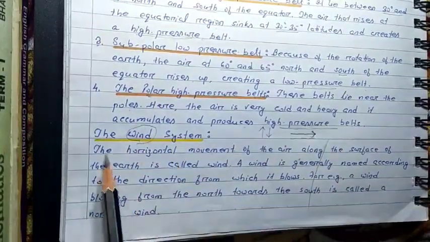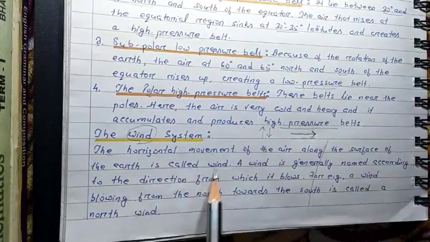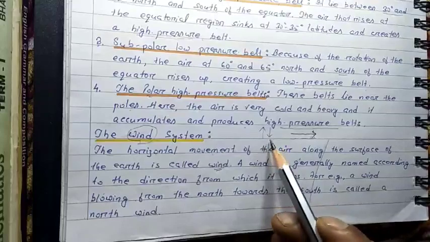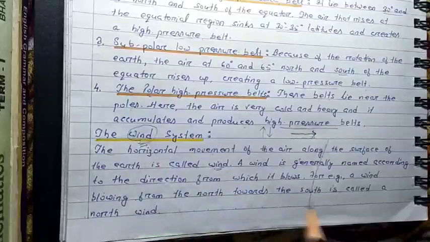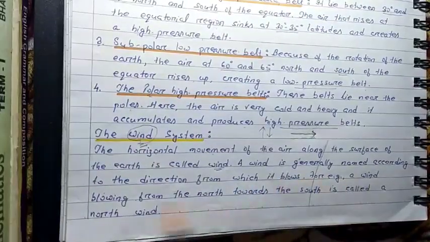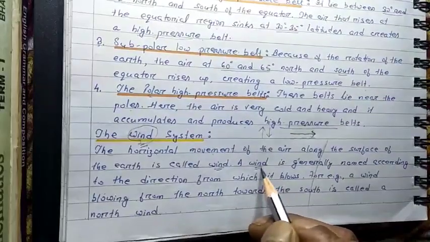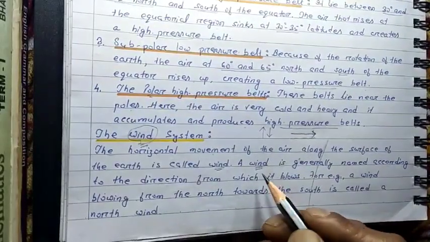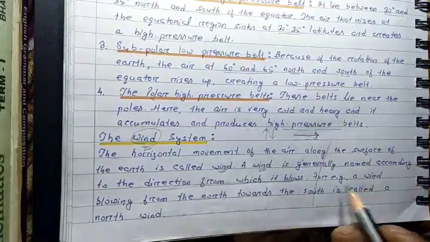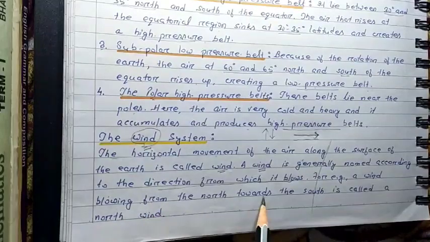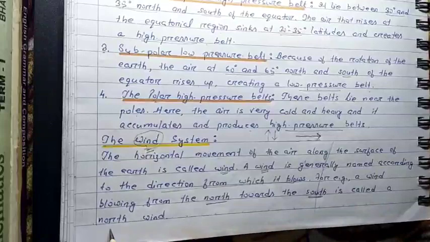You can see it is written, the horizontal movement of the air along the surface of the earth is called wind. The vertical movement is not known as wind. A wind is generally named according to the direction from which it blows. Remember, the different types of winds have been given different names, and these names are generally given by the direction from which it blows. For example, if any wind is blowing from the north towards the south, it is known as the north wind.